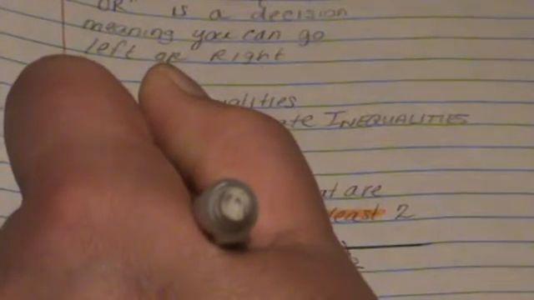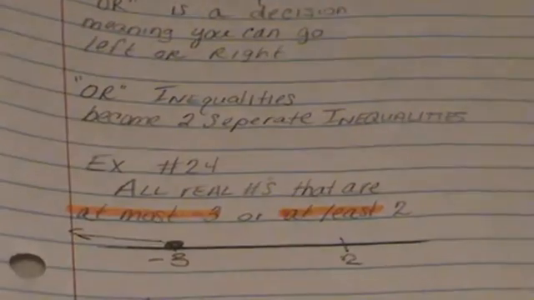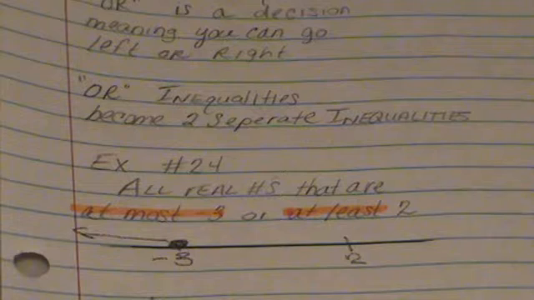So then, when I do my shading, less than always goes to the left. Again, you can kind of remember this because the less than sign looks like an L. The word less than starts with an L, and when you're shading it, it will be the left side, which also starts with an L. So you got L, L, and L.